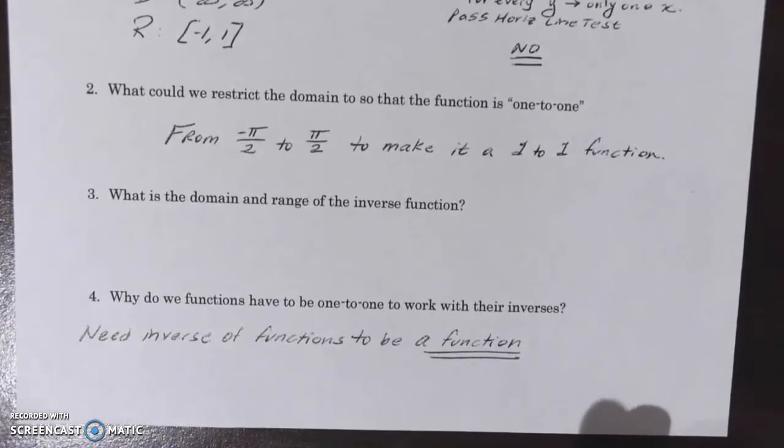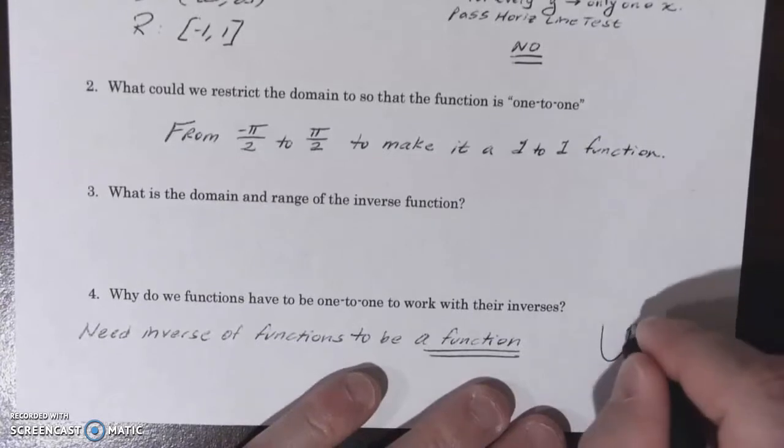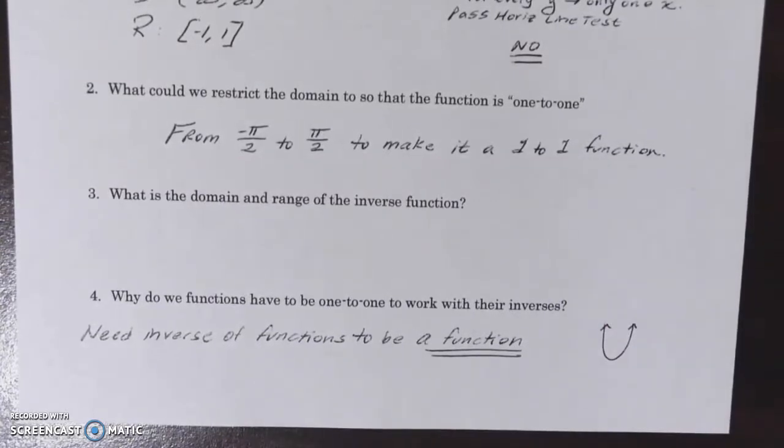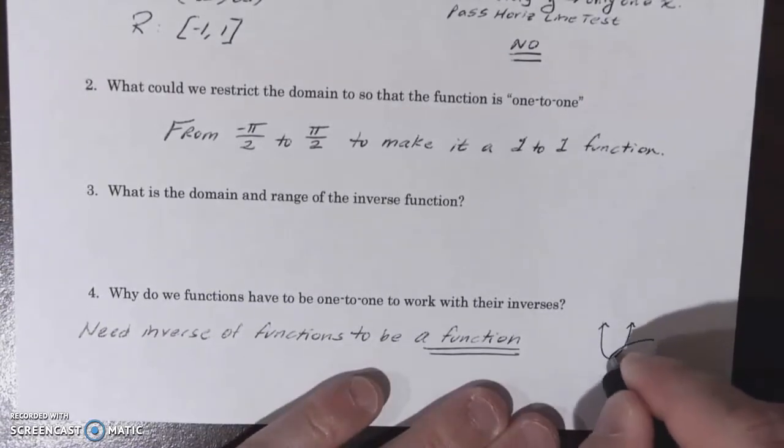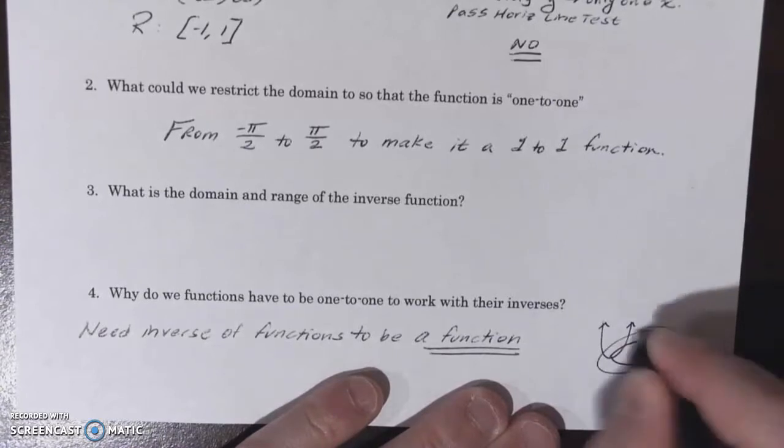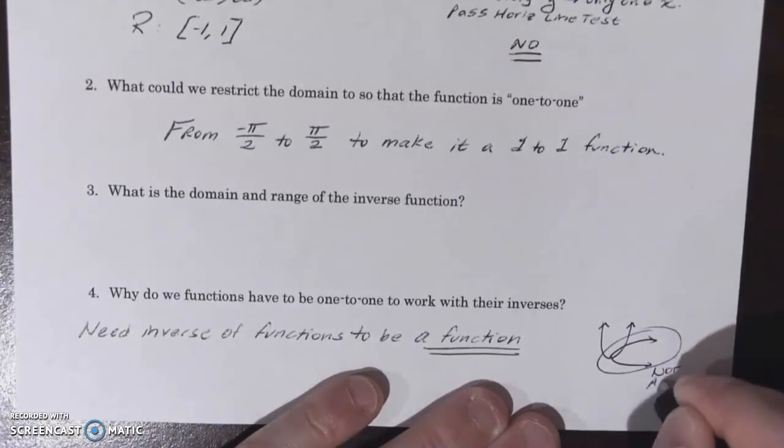Okay? If we flip the x's and the y's, one of the perfect examples of it would be something like a quadratic, a parabola. Okay? This is not 1-to-1. If we were to draw the inverse, which would switch the x's and y's, all of a sudden we get something here that is not a function at all.